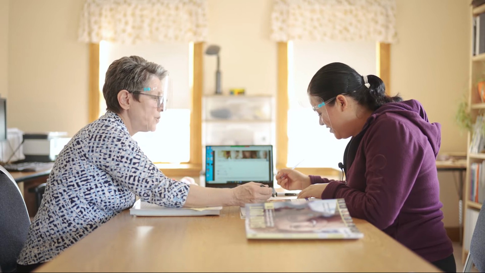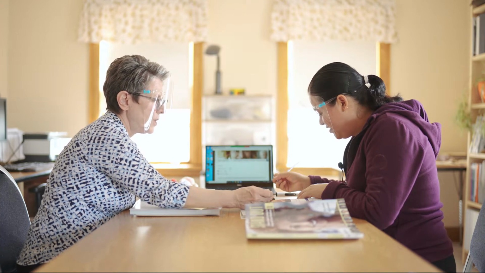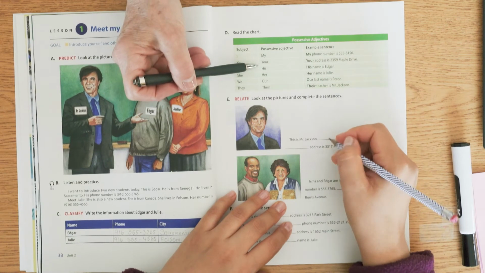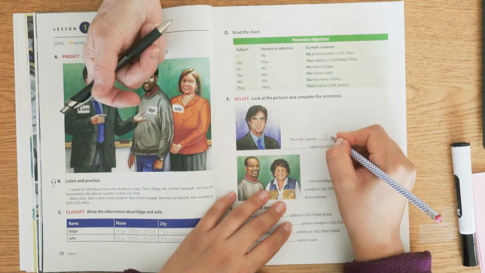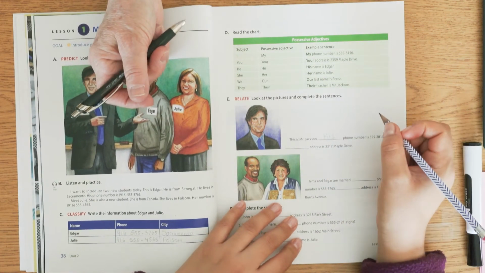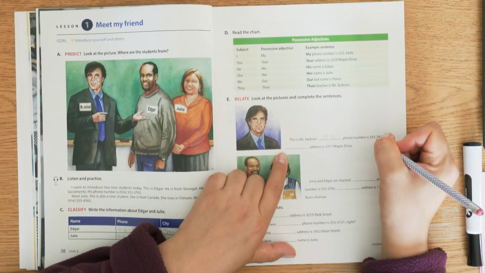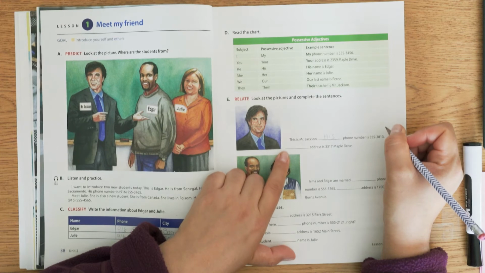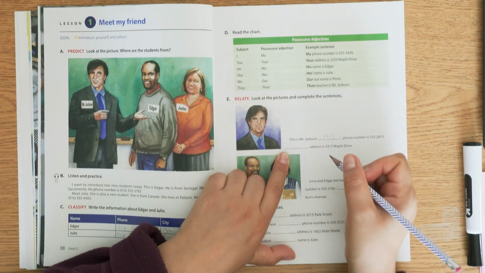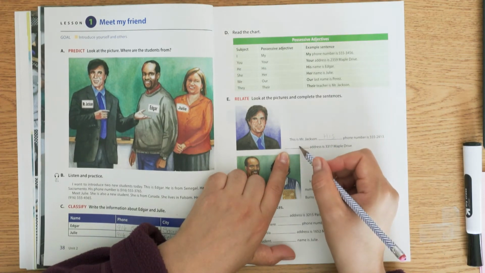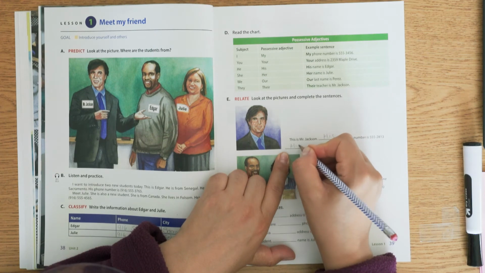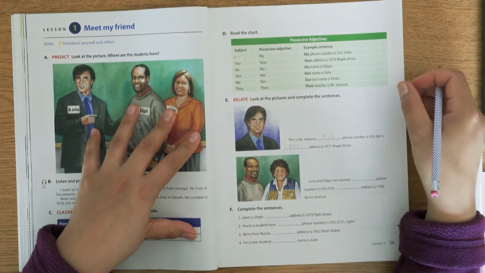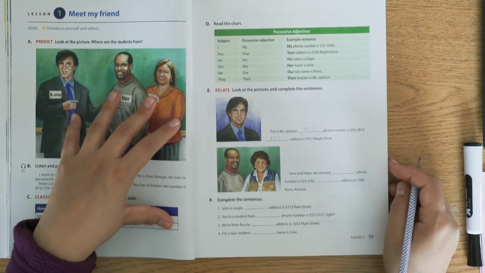It's okay. Mr. Jackson, is Mr. Jackson a he or a she? He's a he, so we say his phone number. His phone number is 555-2813. Yeah. Good. His address is 3317 Maple Drive. Okay, excellent. So you kind of see what we're doing?